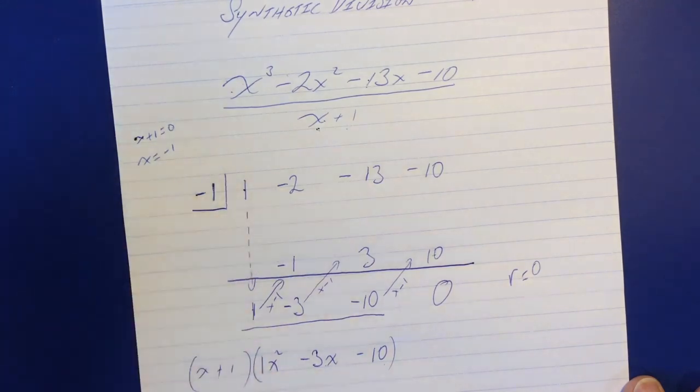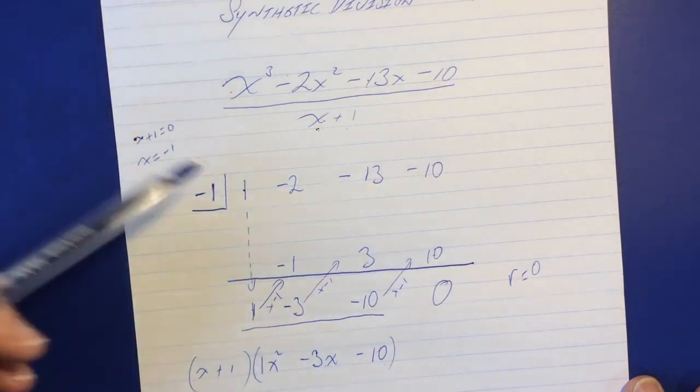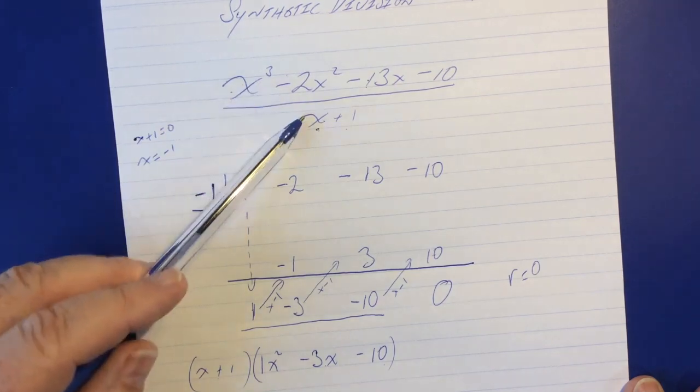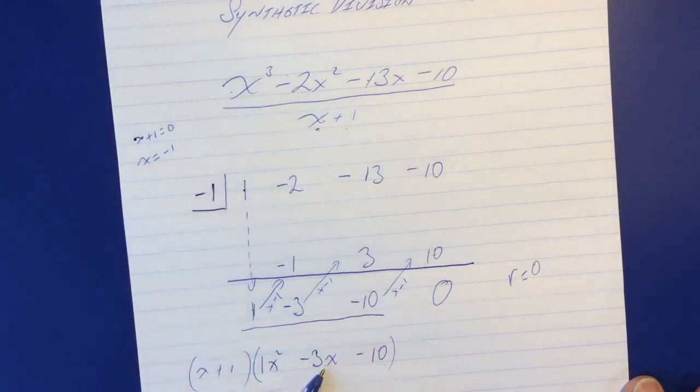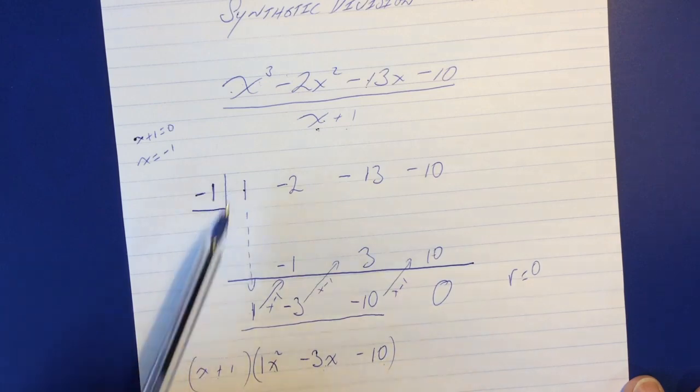So, to cut a very long story short, when we divide this by this, we get x squared minus 3x minus 10, and this is how you do it.